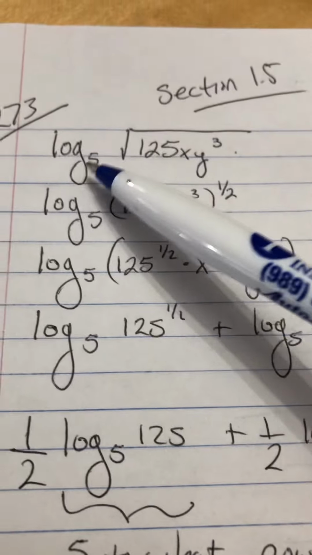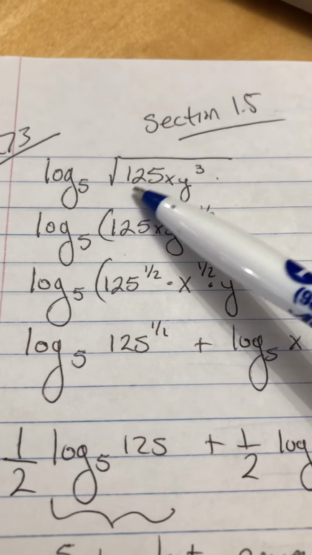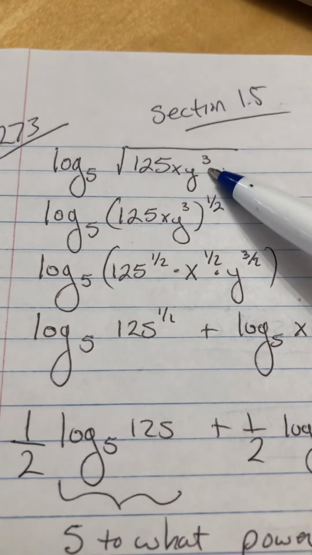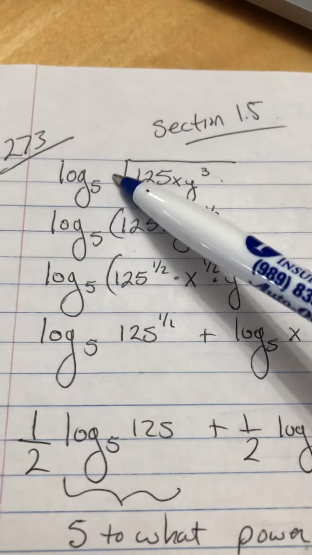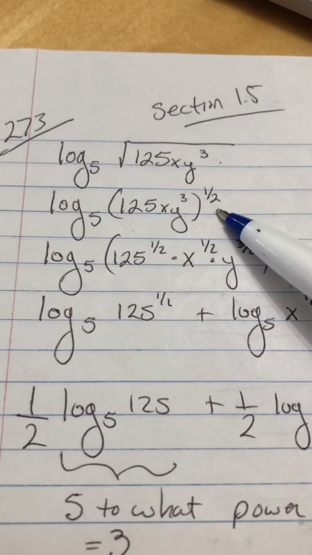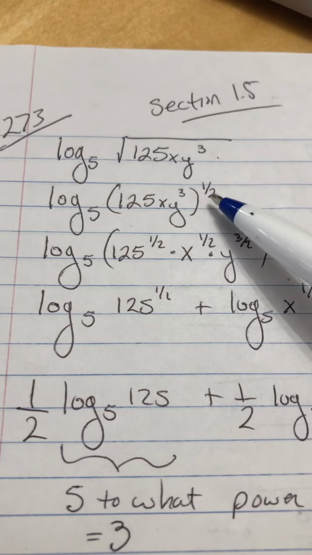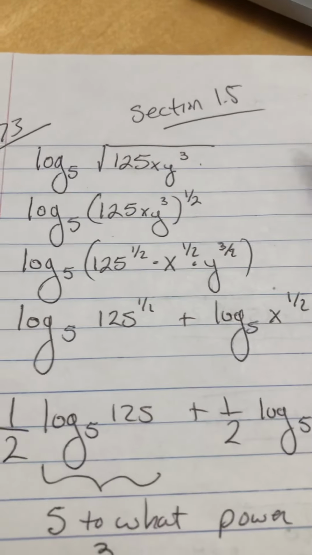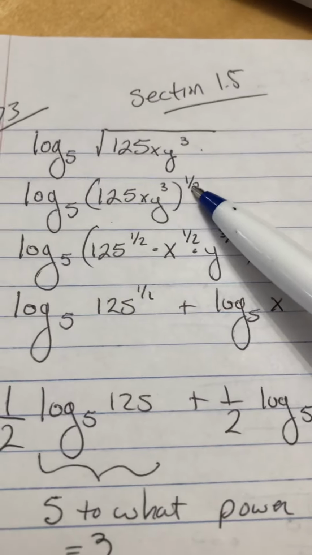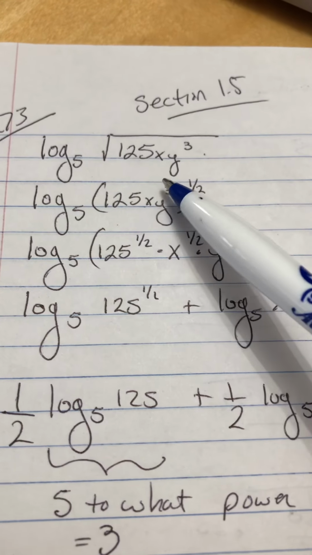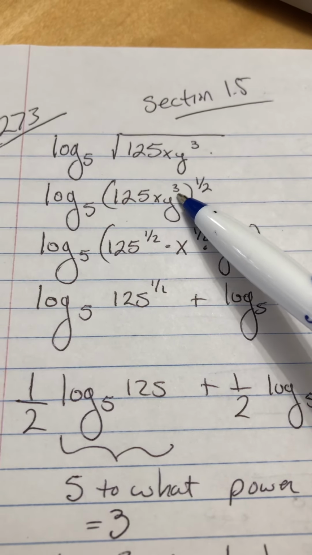So, log base 5 of the square root of 125x y to the third. Now remember that a square root is really to the 1/2 power. And I'm sorry the voice is in the background, but the 1/2 now gets multiplied by each of the exponents here.